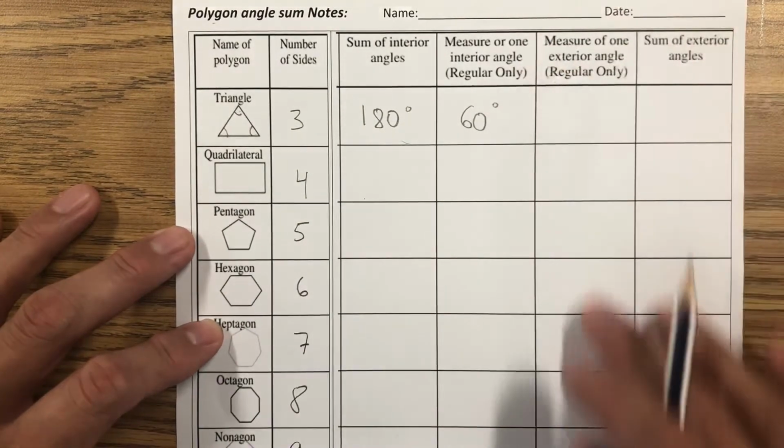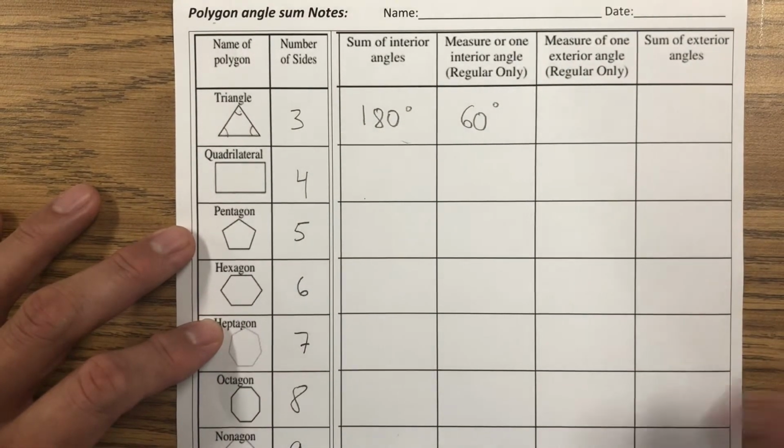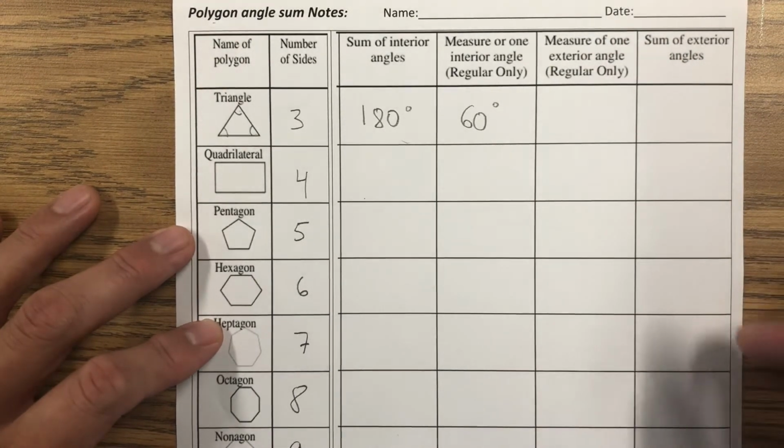These 2 columns we're going to do in a different video, so I'm going to ignore this for now. Later on you can fill this in when we do that video.